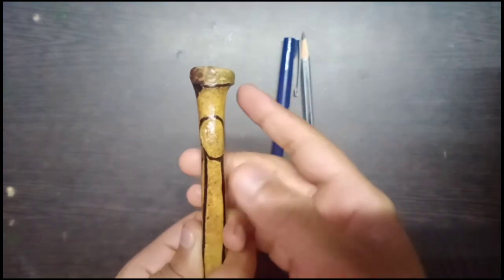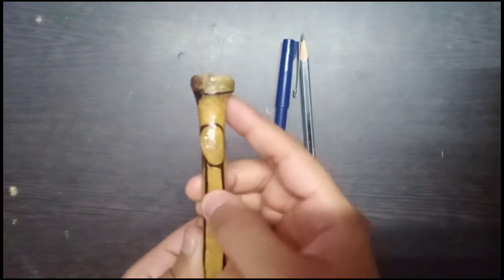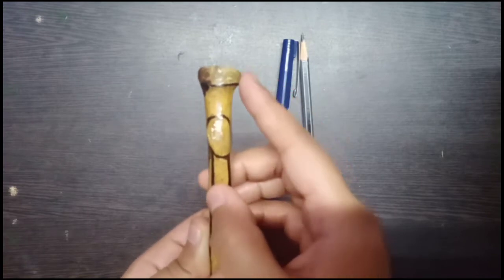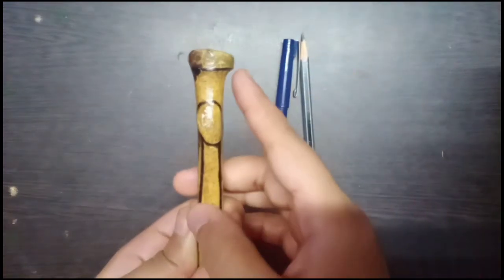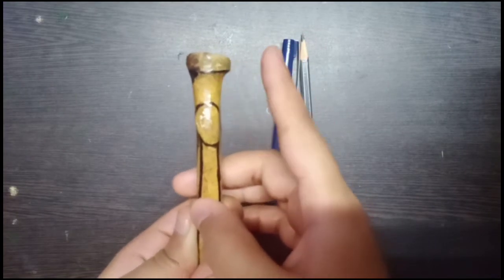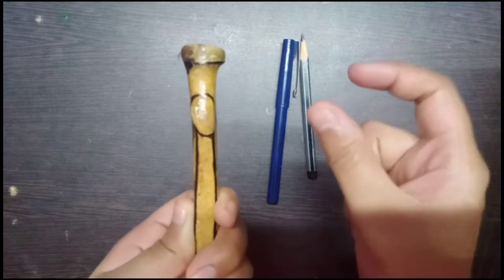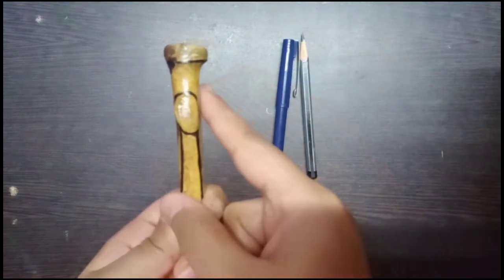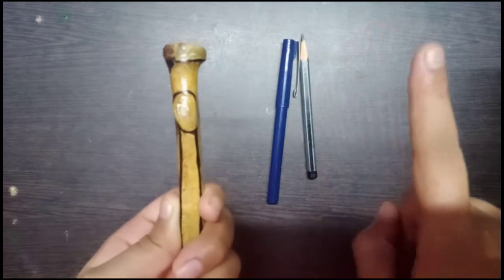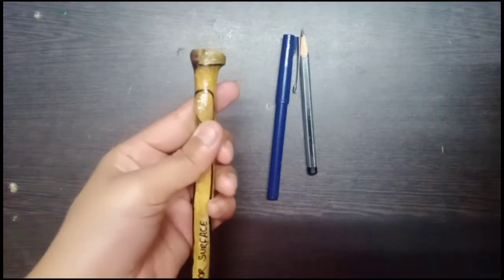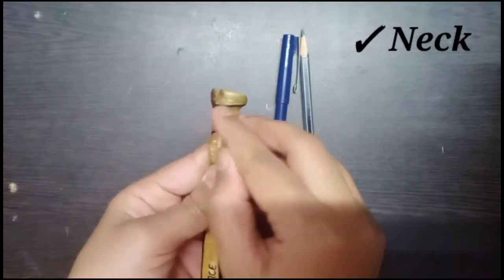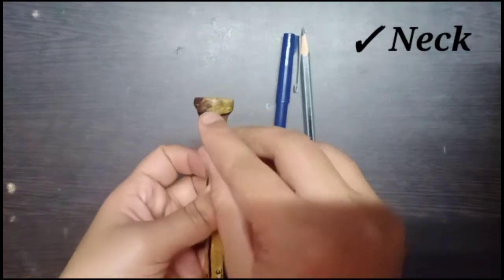Now the next thing that you notice here is the circumference of the head. This circumference of the head articulates with the radial notch of the ulna. Why do we say radial notch of ulna? Because the radial notch of ulna articulates with the radial head of the radius and thus forms the superior radio-ulnar joint. And the next thing that we would be noticing here is the neck. This is the neck of the radius.